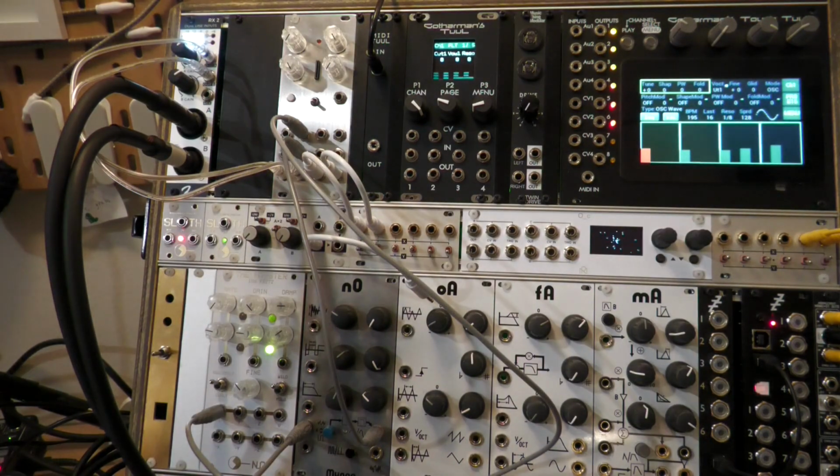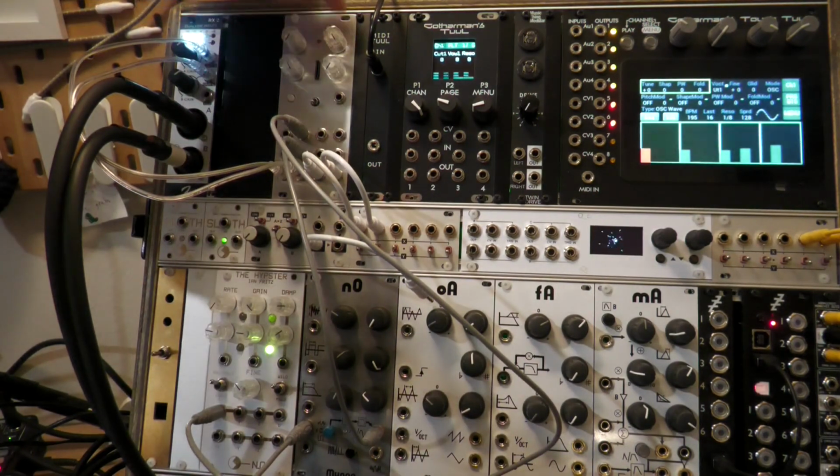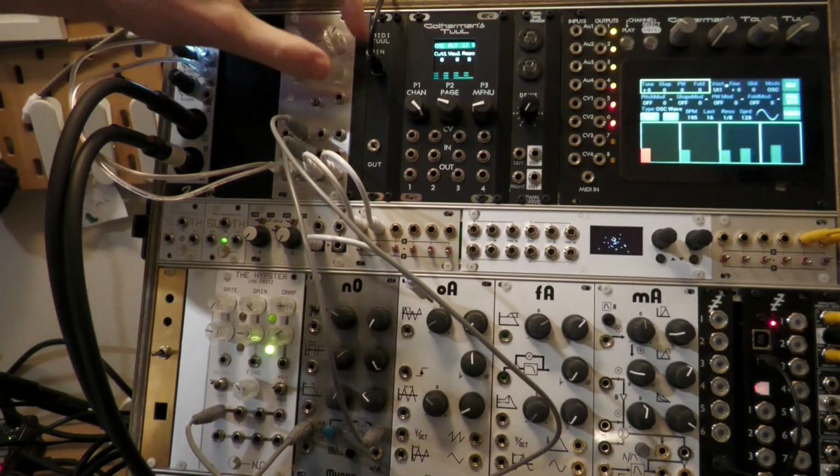There's also a resonance control, which by default is assigned to the upper band.